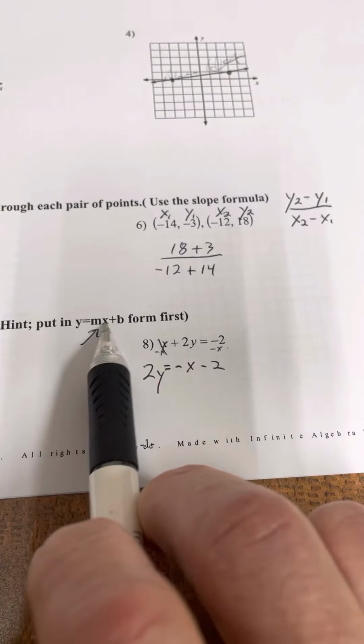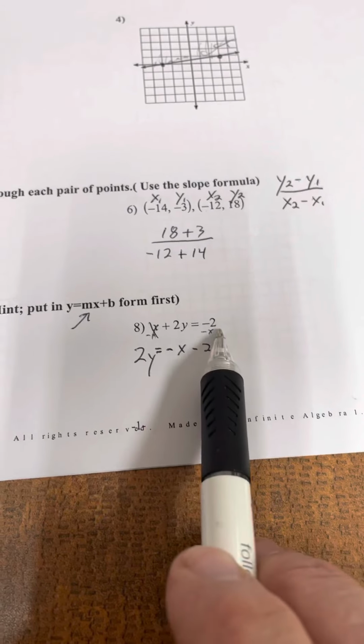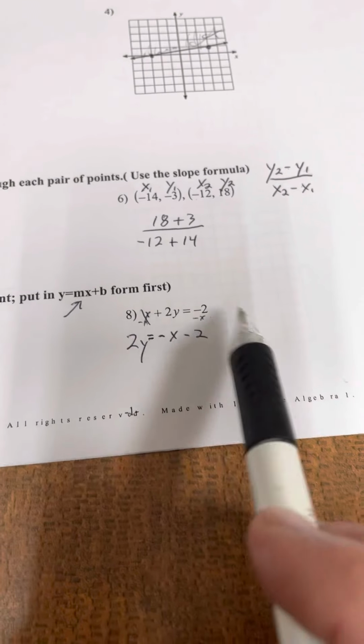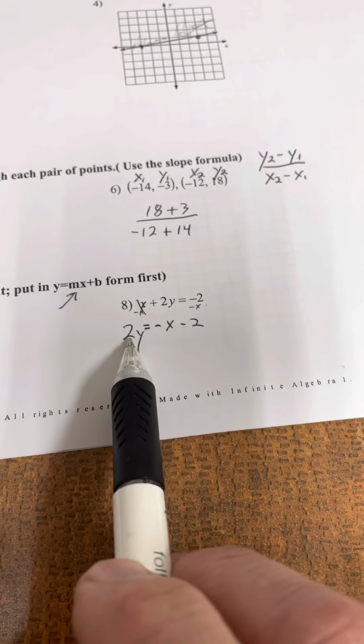Always put the x stuff first, because you have to put it in this form anyway, instead of putting it behind the negative 2. And then you're going to divide everything by 2.